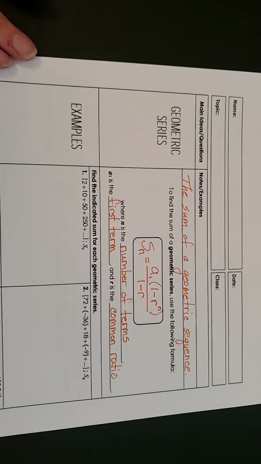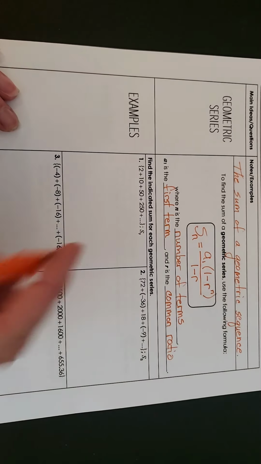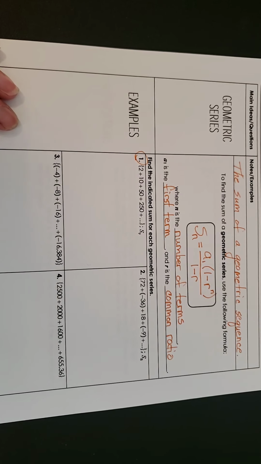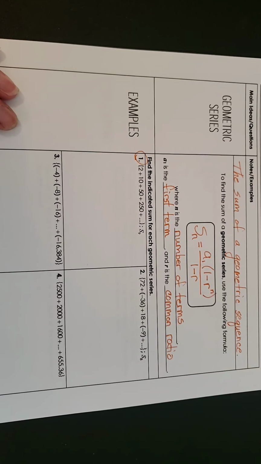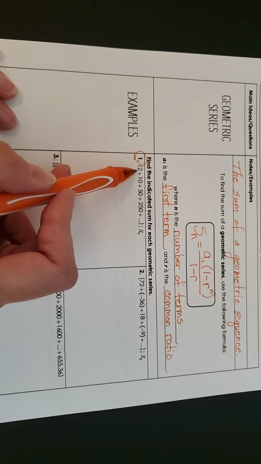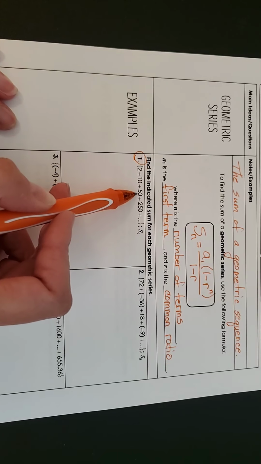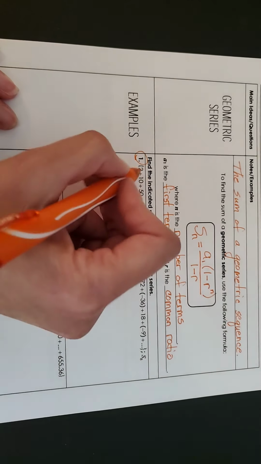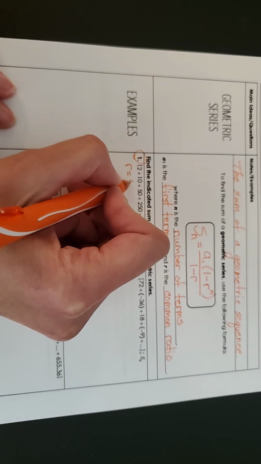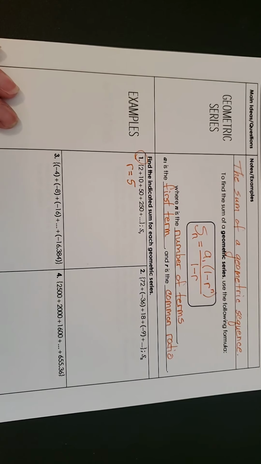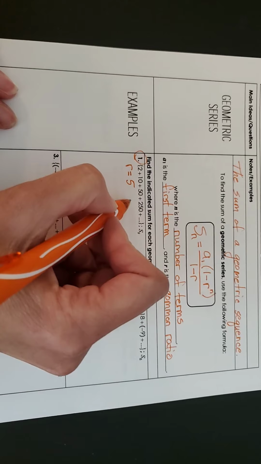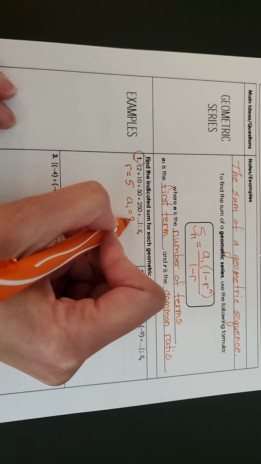So let's try a few examples and see if we can put this formula to work. Let's look at number 1 here. Let's just make sure it's geometric because this formula only works with a geometric series. Are we in fact multiplying by the same amount? Well, we are. What are we multiplying by? That ratio is 5, multiplying by 5 each time. The other piece we need to know in here is that first term. Our first term is 2.